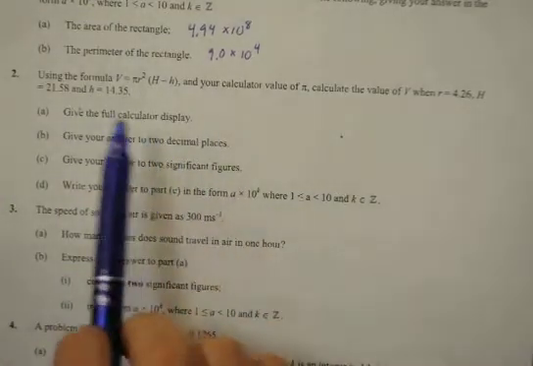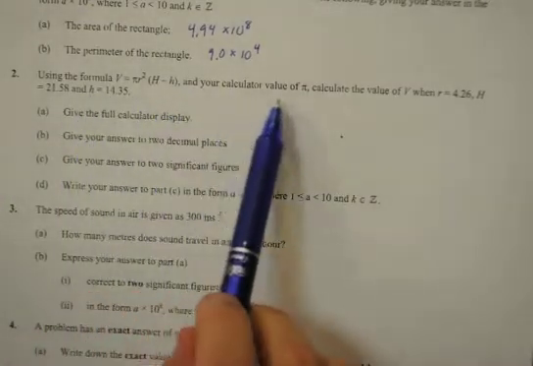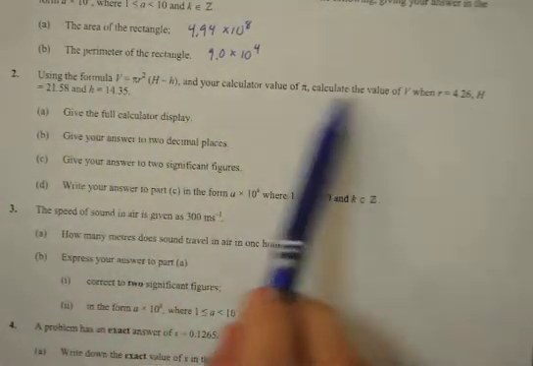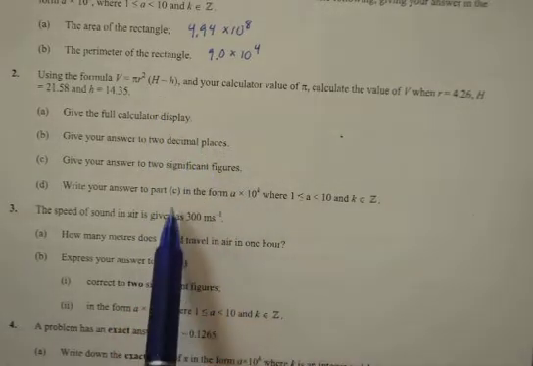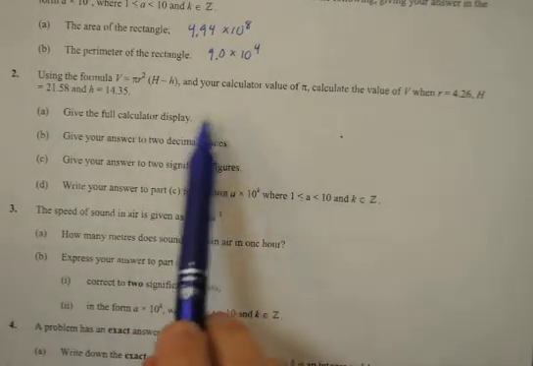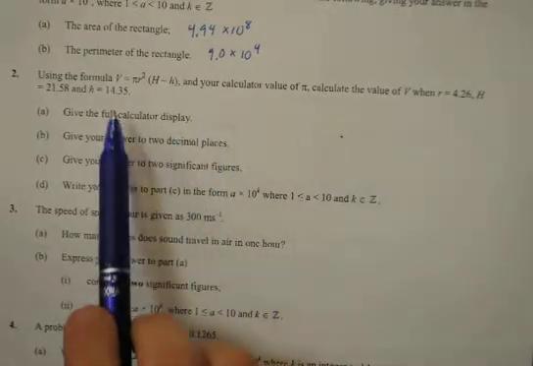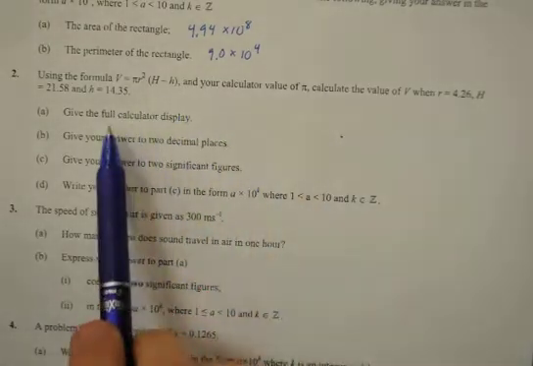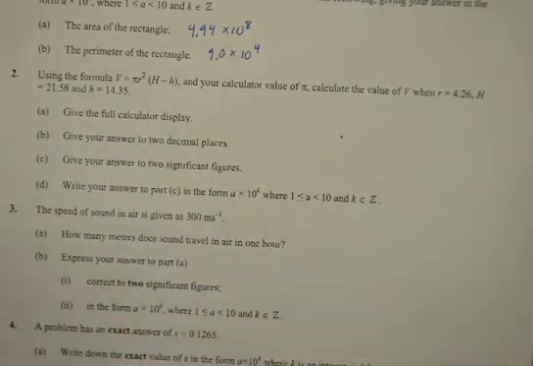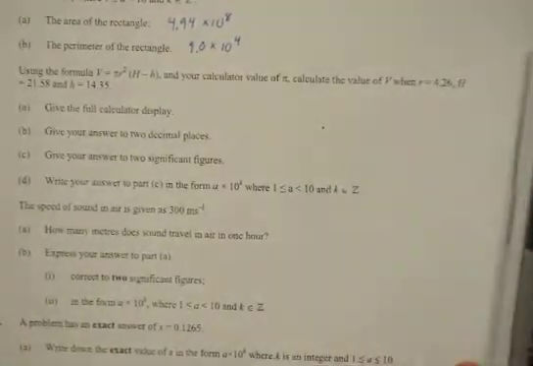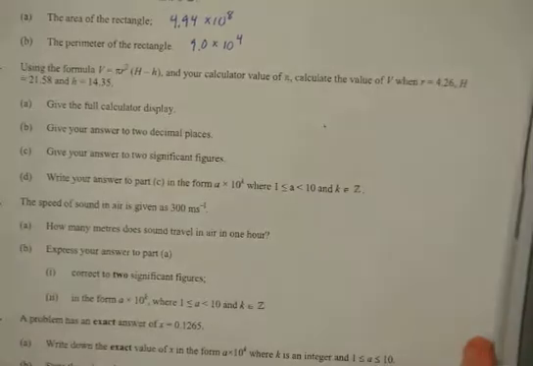Next, using the formula, it's more of this stuff. Give the full calculator display. Alright, so you just got to be careful there. This is like a be careful how you round sort of question.